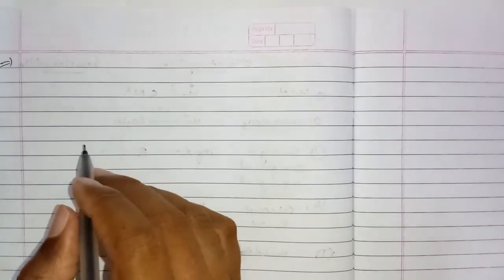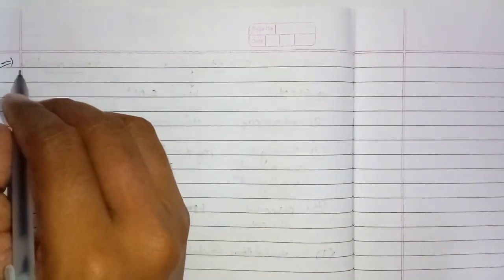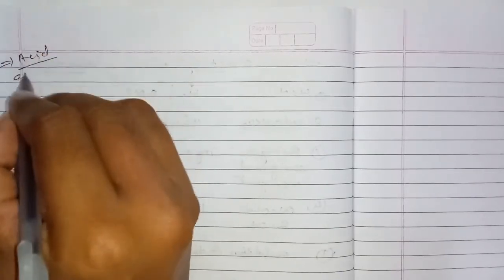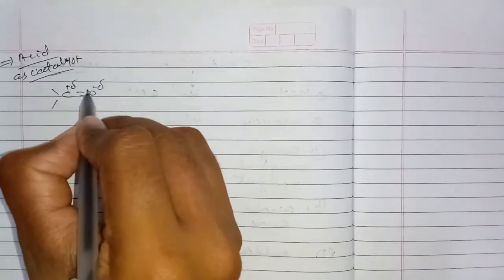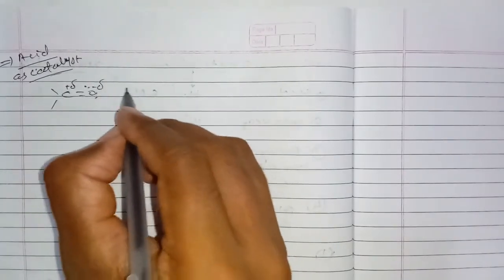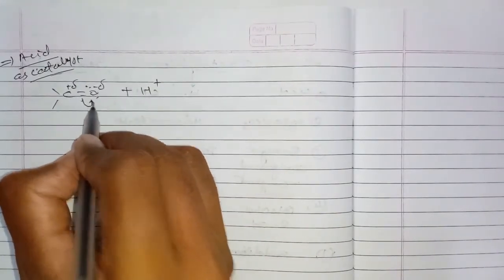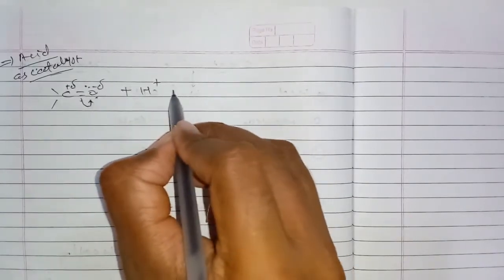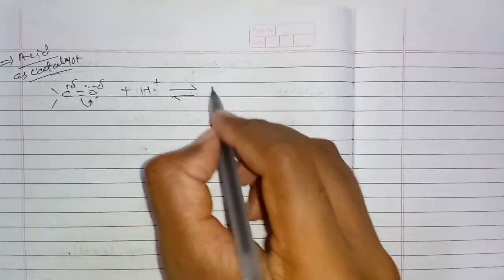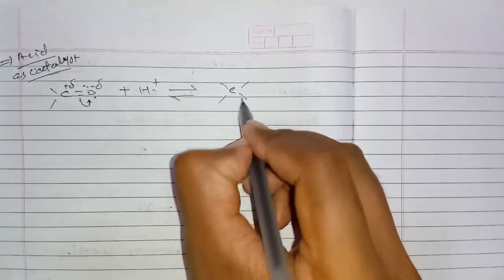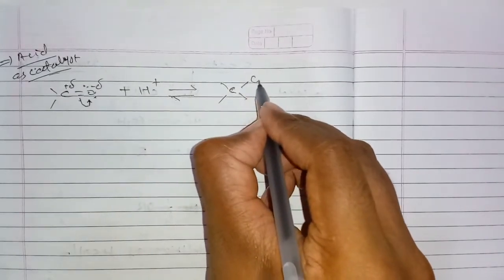And in another reaction, when acid acts as a catalyst, the carbonyl group carbon has a positive charge and the oxygen a negative charge, and H plus will be attached. The double bond will be converted to a lone pair of electrons, and here the carbon, this will be converted to a single bond and oxygen.